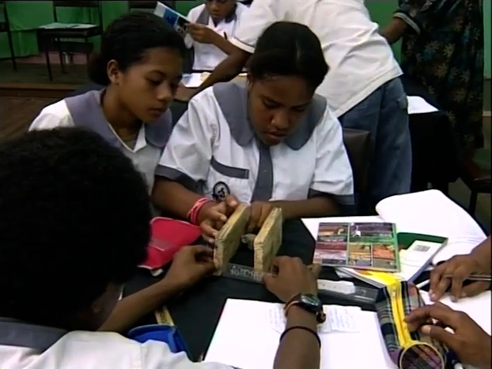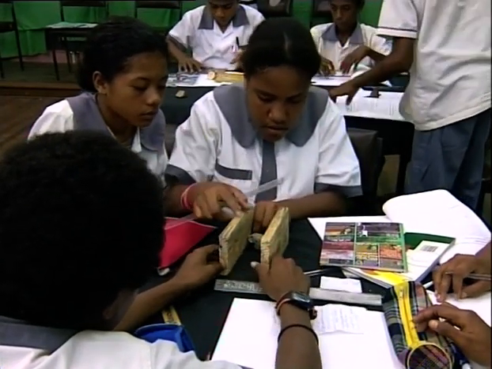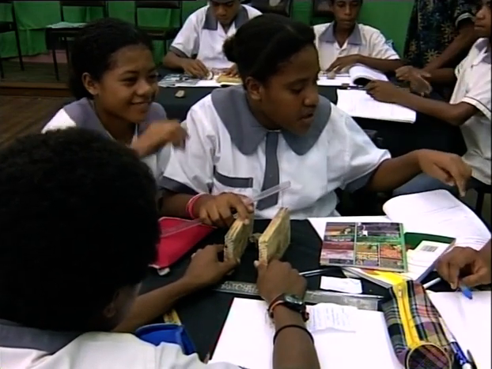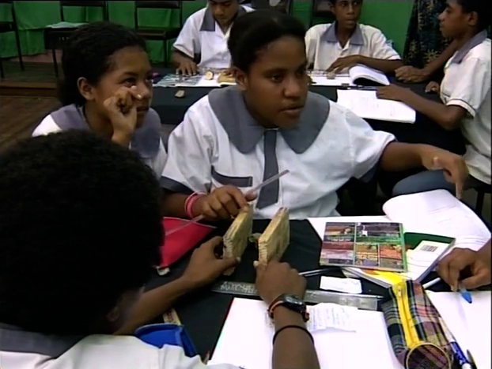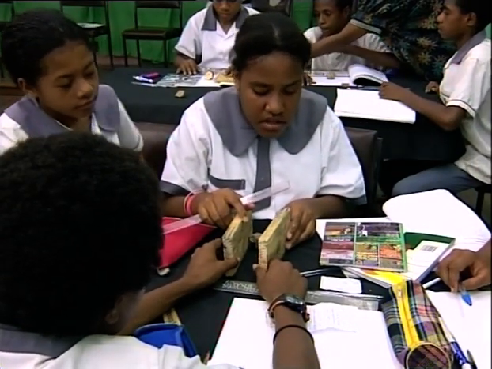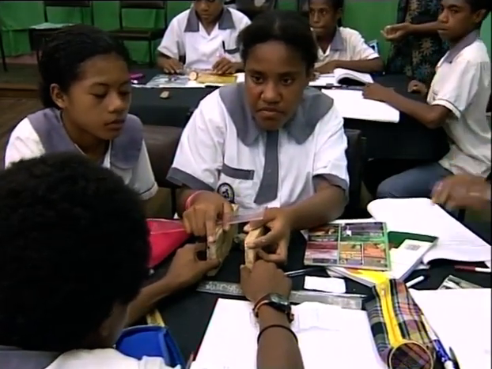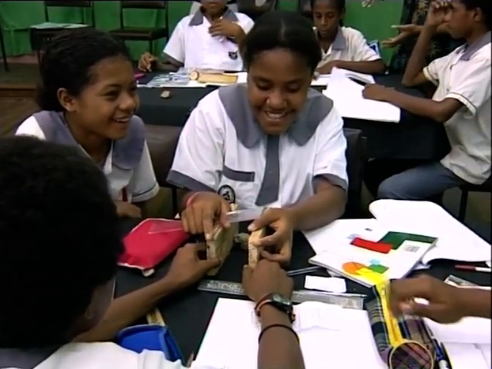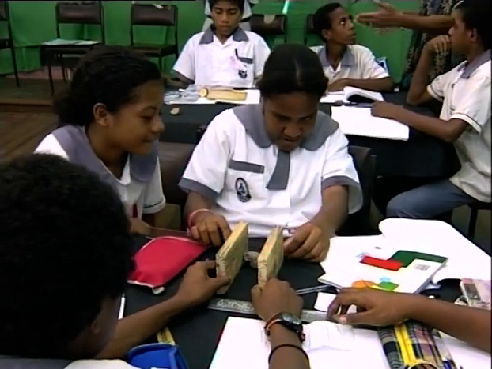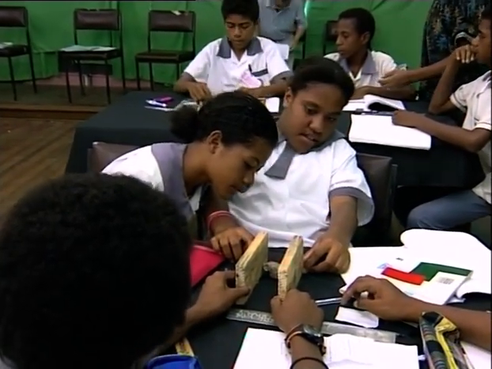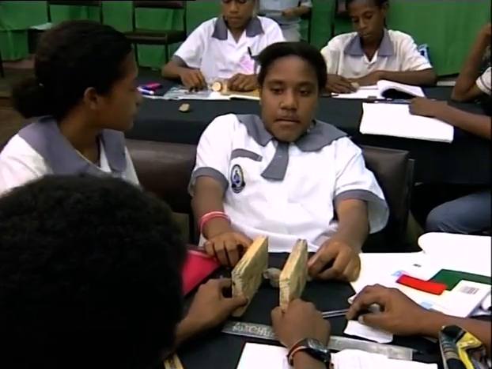Okay, that's okay. The white piece of paper is for you to put your object and your blocks. Okay, put your block. Somebody do it.